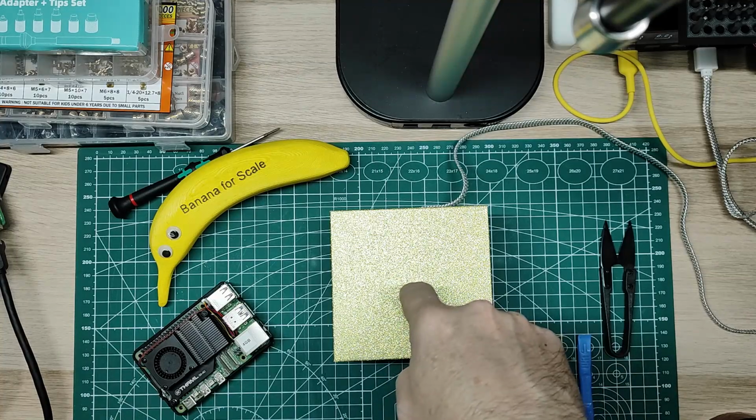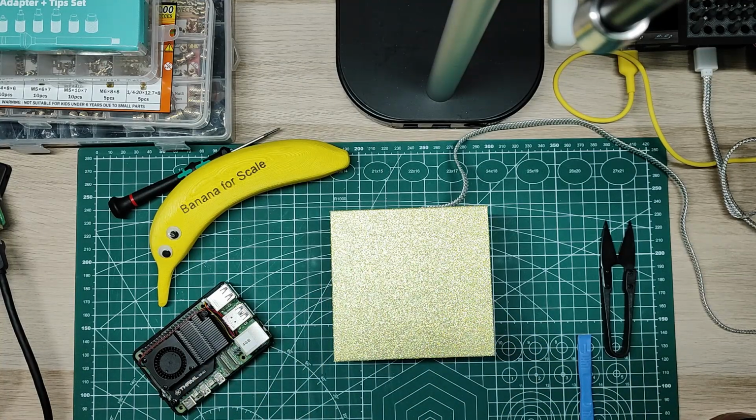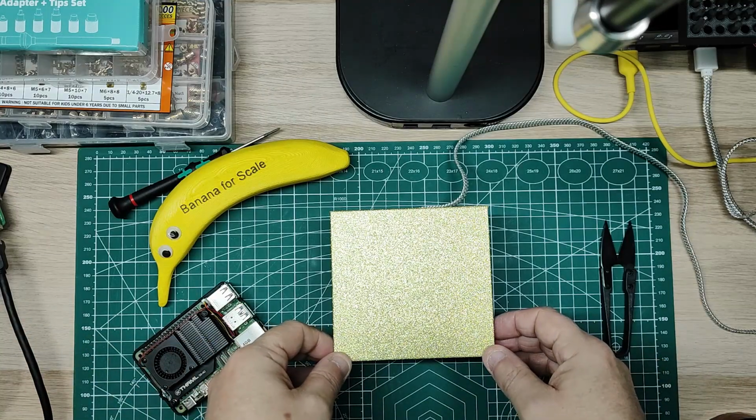The project is that gold box there. Got this from a card shop the other day for £1, which was an absolute bargain, and I've done some electronic hackery inside. So let's show what it does first. I'm going to lift up the lid. Are you ready?